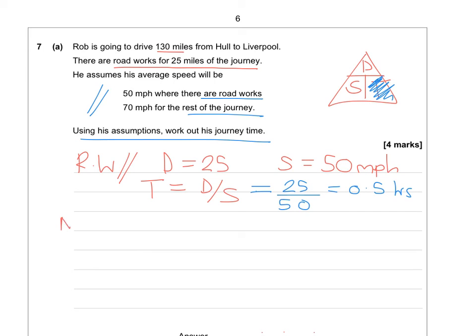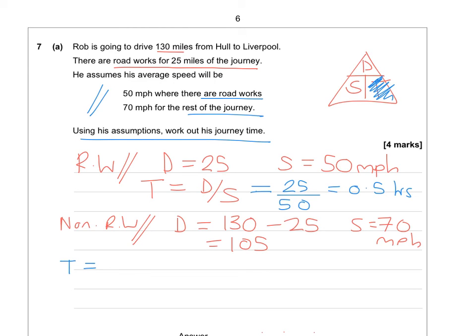For the non-roadwork part of the journey, the distance travelled is 130, which is the total distance, take away 25, which is 105 miles, and the speed is equal to 70 miles per hour. So the time is equal to 105 divided by 70, which we have to simplify without a calculator, as this is a non-calculator paper.